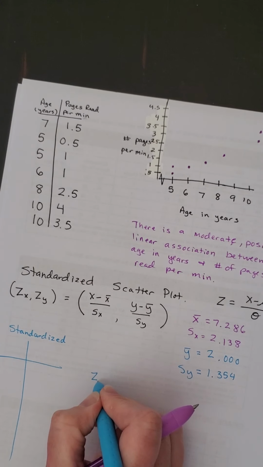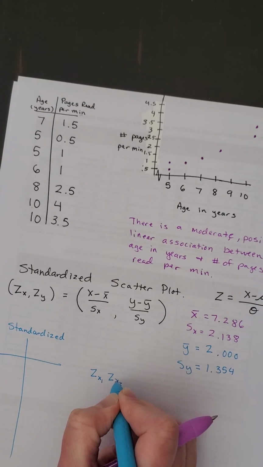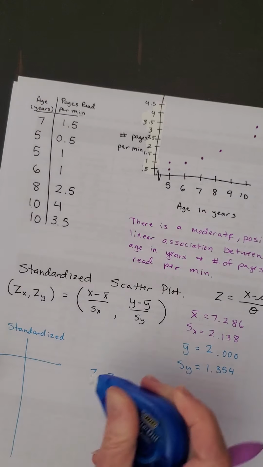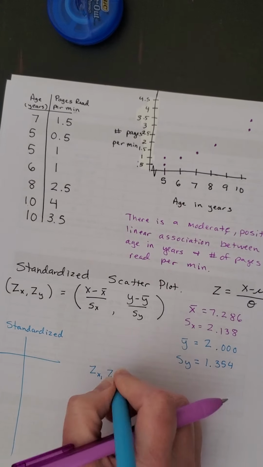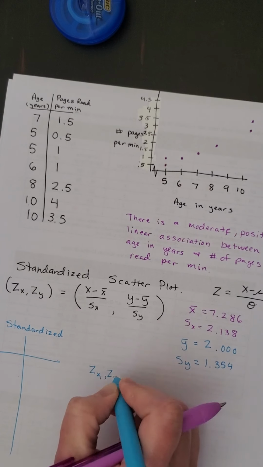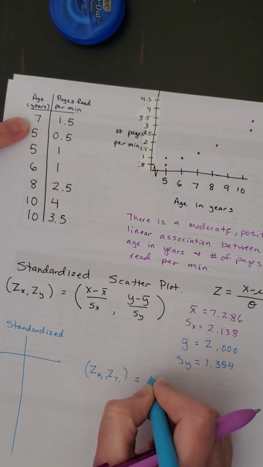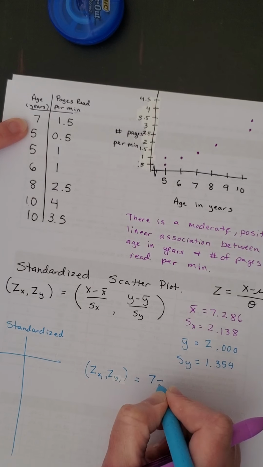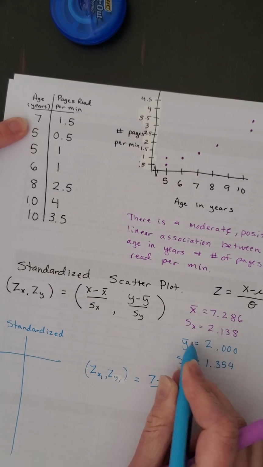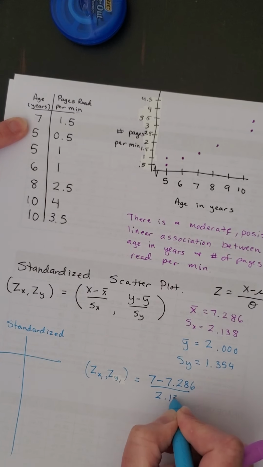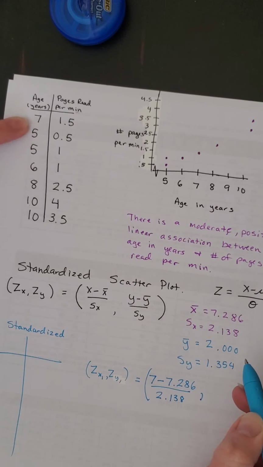So z of x1, the first x, and z of y1, equals x. So my x value was 7 minus the mean. The mean was 7.286 over the standard deviation of x, which is 2.138, comma, and then it says y, right?